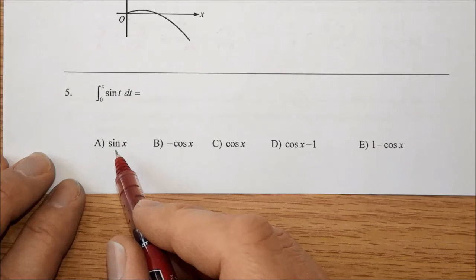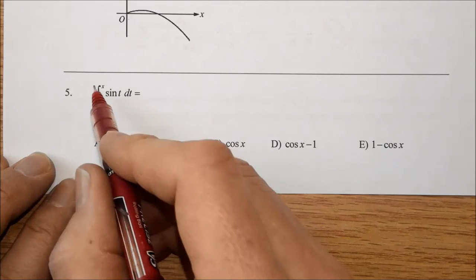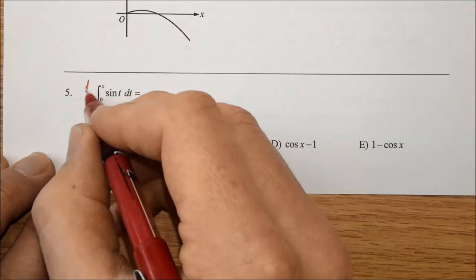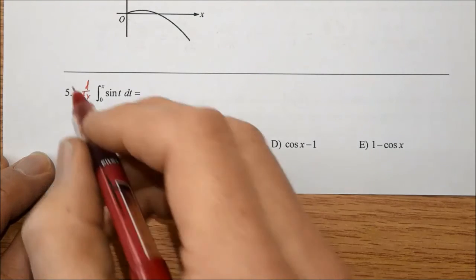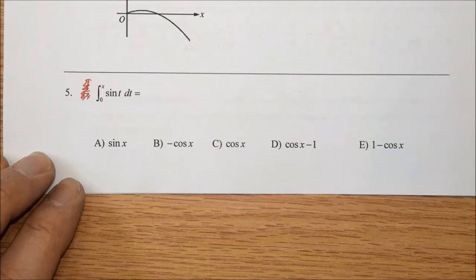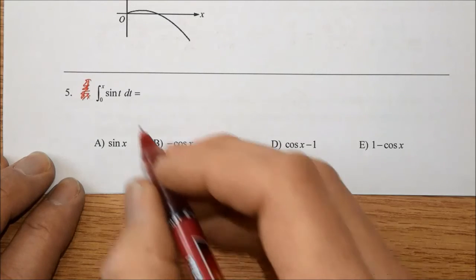We replace t with x. We can only do that if we see the derivative out front. And we don't have the derivative out front. It's not there. So this is actually performing the fundamental theorem of calculus. Right? So what does that mean?